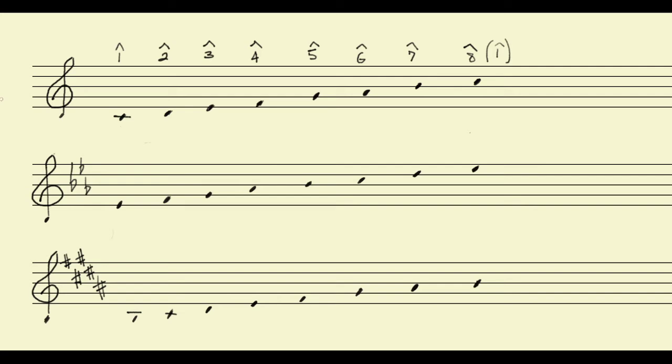I said we can also think of that scale degree 8 as being a new scale degree 1, because that cycle of 1, 2, 3, 4, 5, 6, 7, 8 starts all over again in the next octave, starting on that top C.